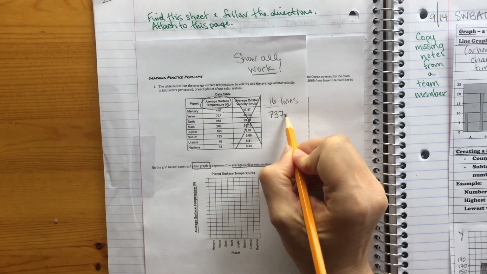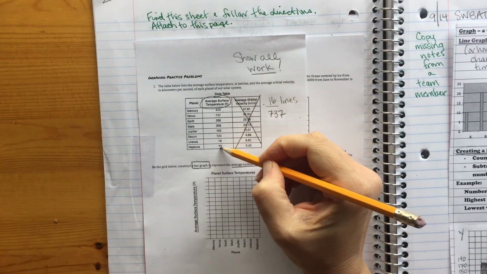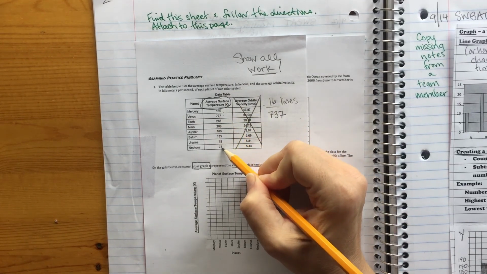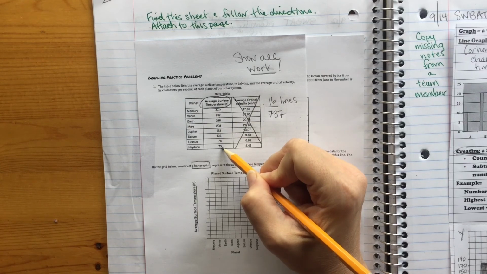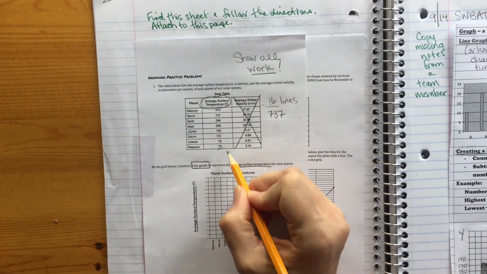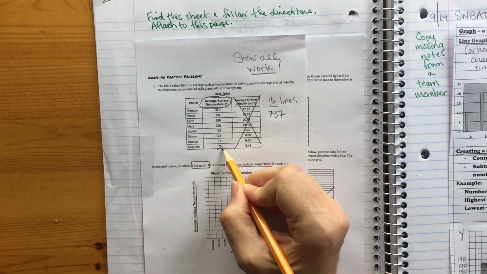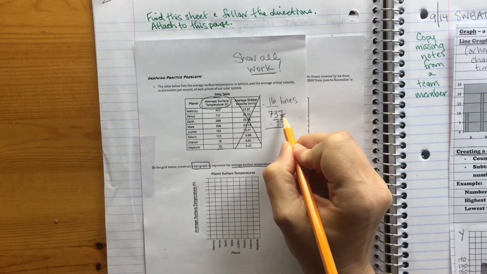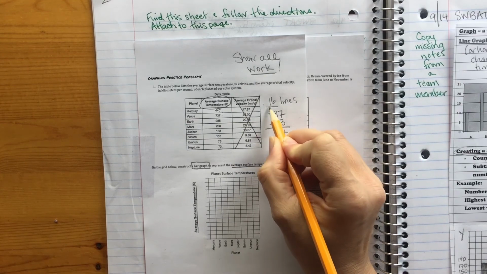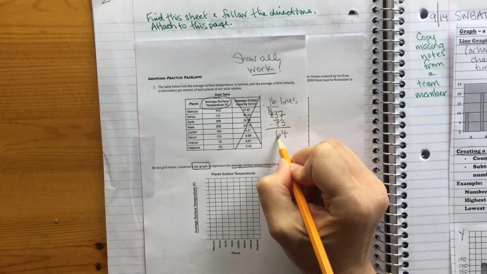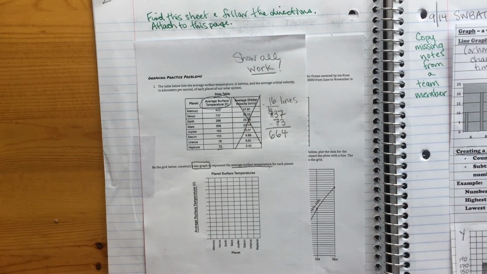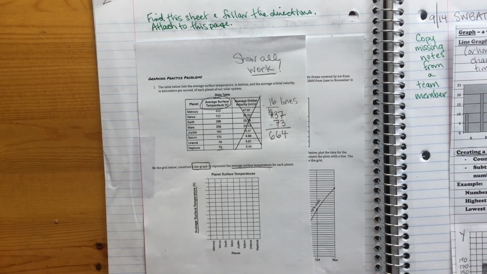Sometimes the highest number isn't always the one at the top, or it isn't always the one at the bottom. So just be careful and make sure you're looking at the whole entire data set before you decide. My lowest number is 73 as I look through my whole list. So I'm going to subtract 737 minus 73, and when I do that, I get 664. So what's my next step? Go back to your notes and look.